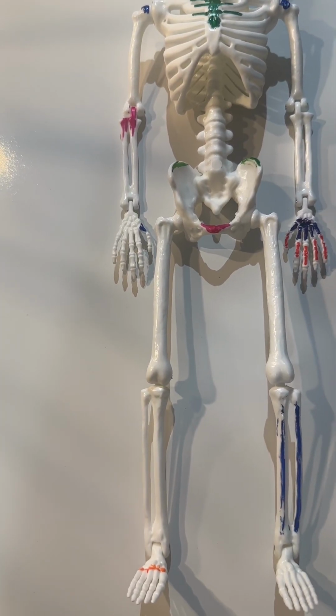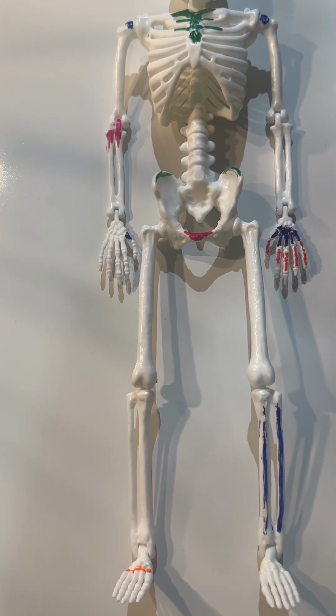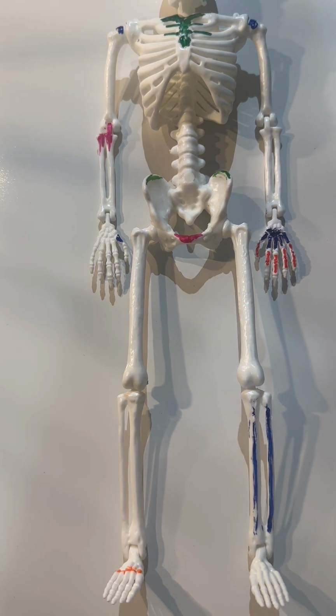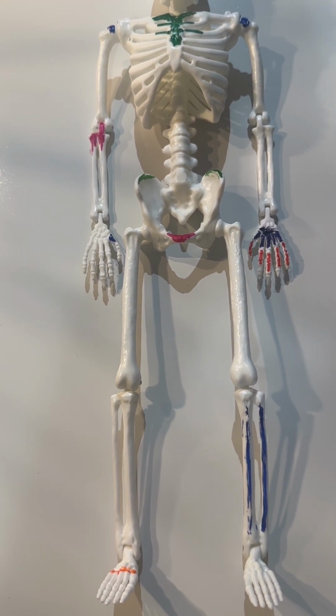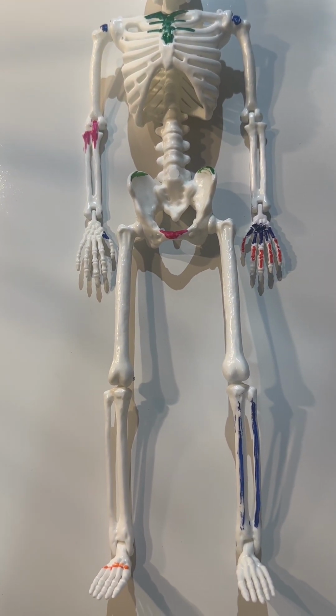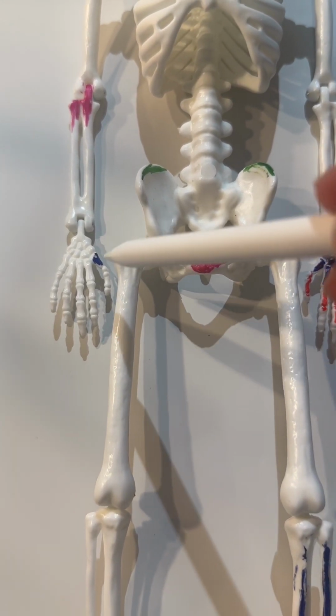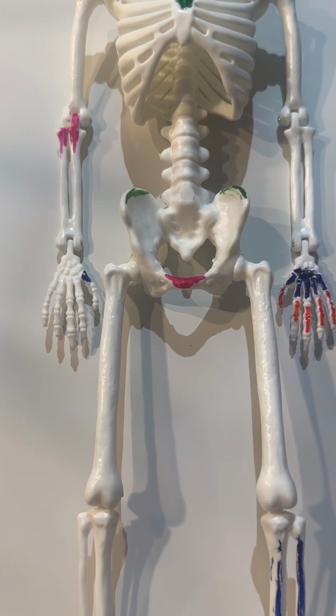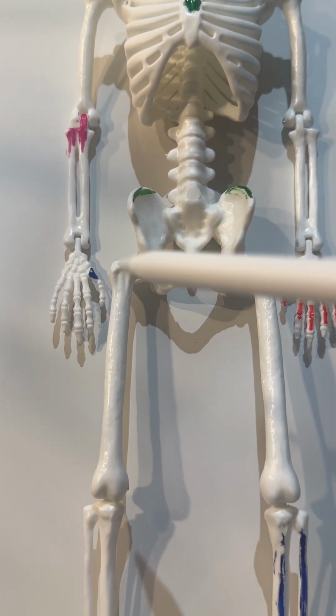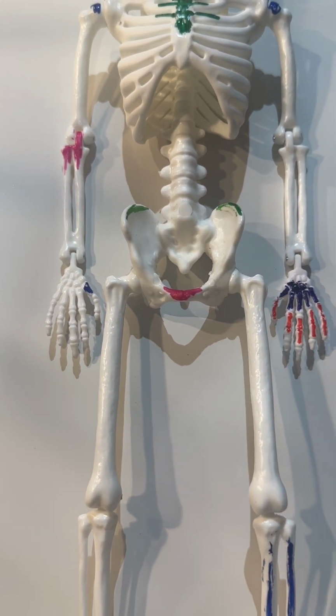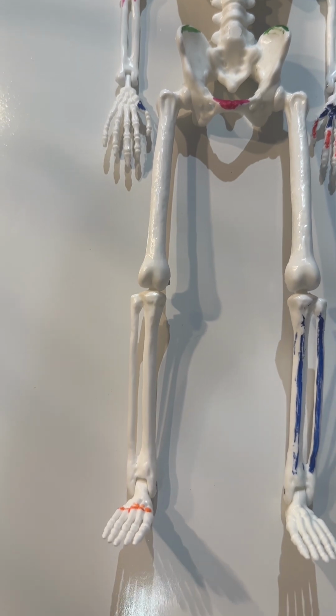So the third would be saddle joints, which are biaxial, which means the joint can move in 2 axes or planes. So an example for that would be between the trapezium and the first metacarpal of the thumb. So here I marked in that little blue area here. I know it's a little hard to see due to how small the skeleton is, but it would be found in that area there.